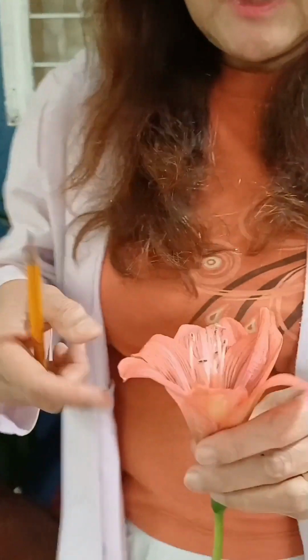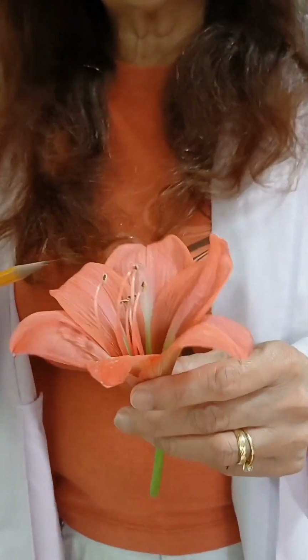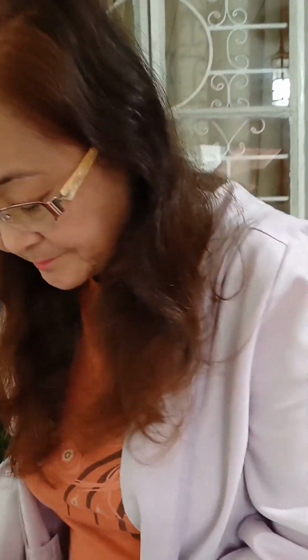By the way, let's go back to the petals. There are how many petals in this flower? 1, 2, 3, 4, 5, 6. So this also has 6 petals, indicative of a monocot.